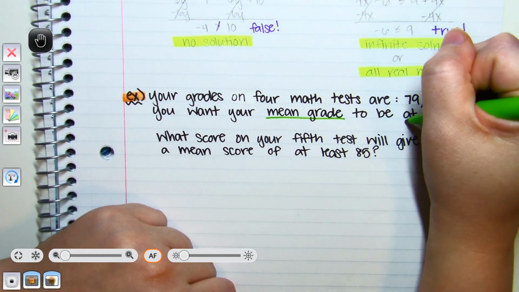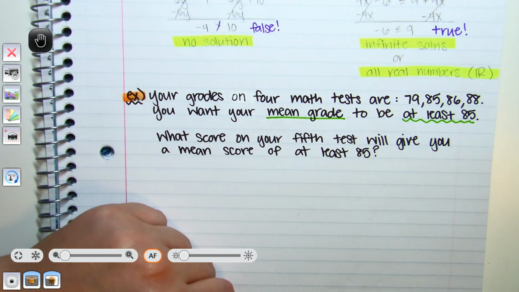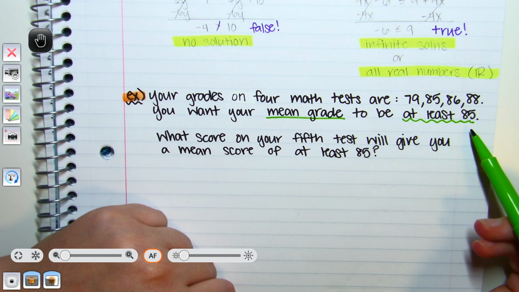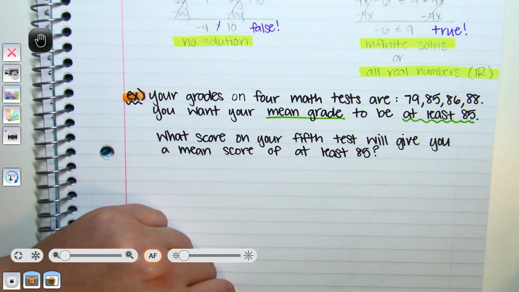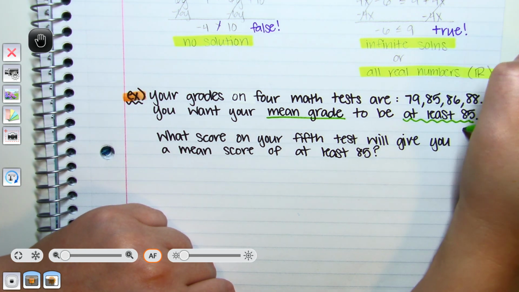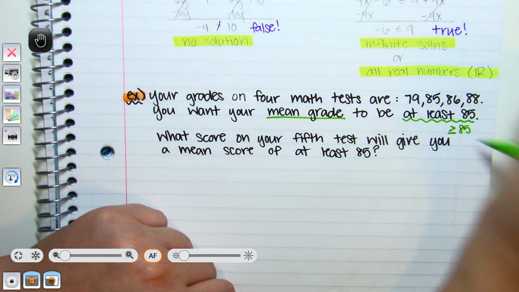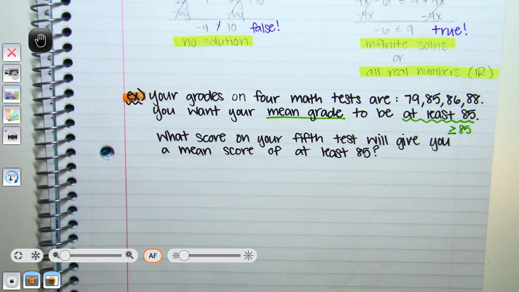And then when we see at least 85, does that mean 85 or bigger or 85 or smaller? Good, that means 85 or bigger. We want the score of 85 or anything higher than that. So 85, 86, 87, so on. So if it needs to be bigger than 85, that would be greater than 85, but it could also be equal to 85.